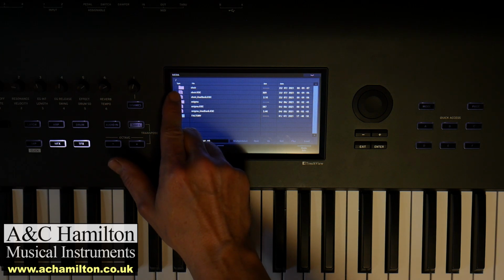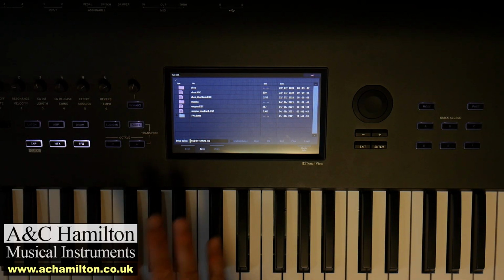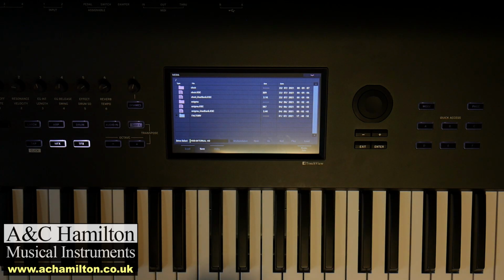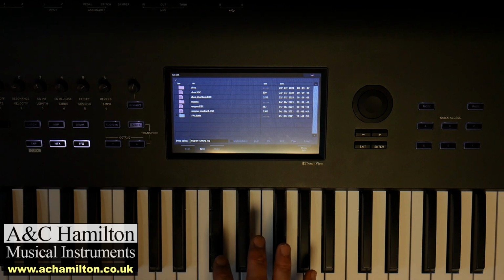There's the choir folder and the KSC and the bank data, everything that's been created to do with that multi-sample file. At that point you can load this back in anytime you want. You can also set up the product to auto load this data in global mode when you turn the product on, but ultimately for your sampling and sound creation, that's everything done.